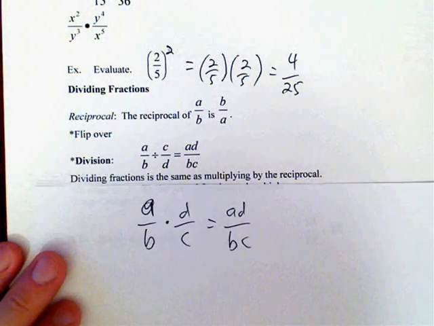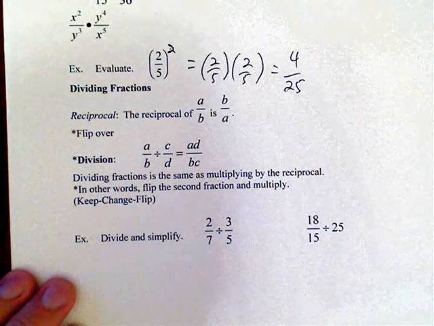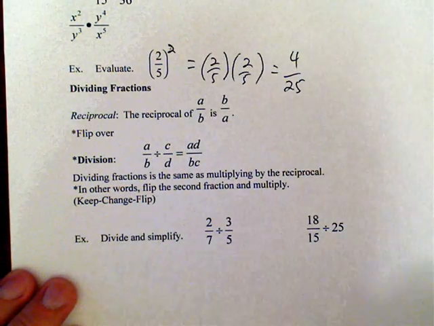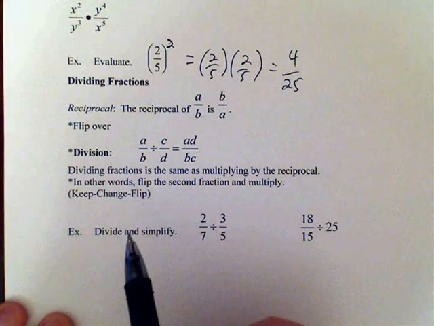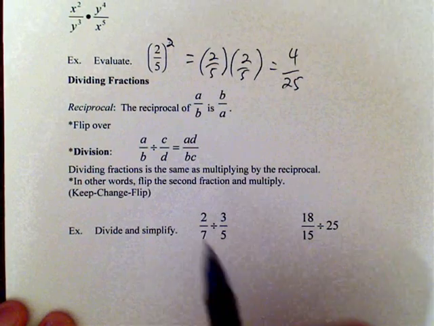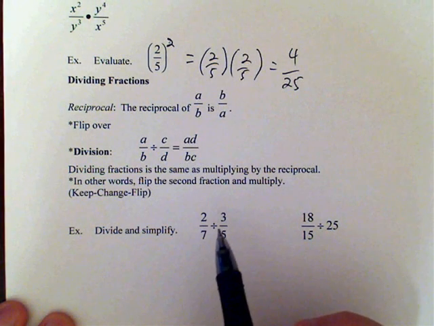Multiplying by the reciprocal. Now this little saying is extremely handy. I highly recommend remembering it. Keep, change, flip. You keep the first fraction, you change division to multiplication, and you flip the second fraction.